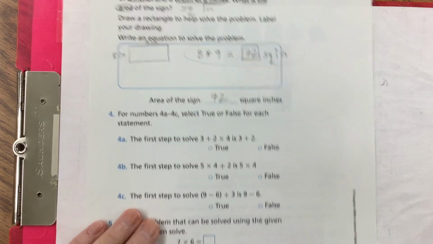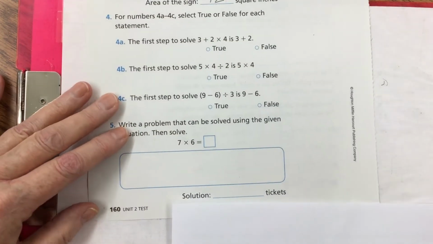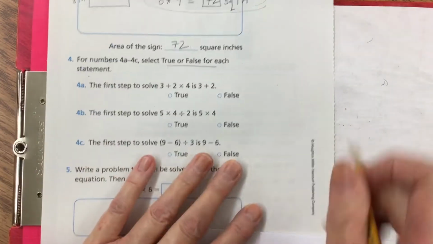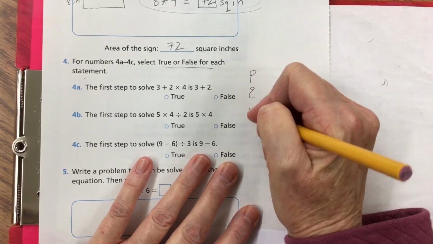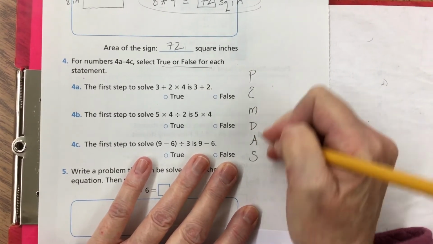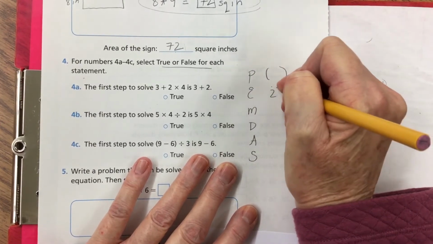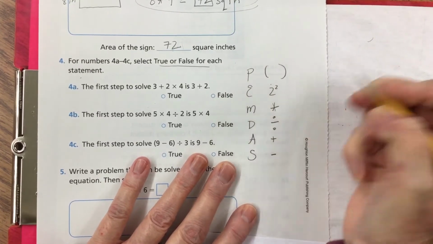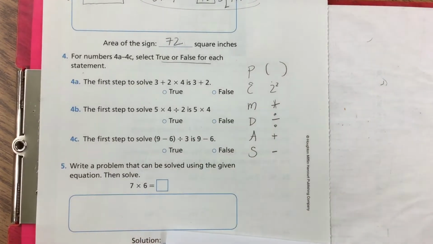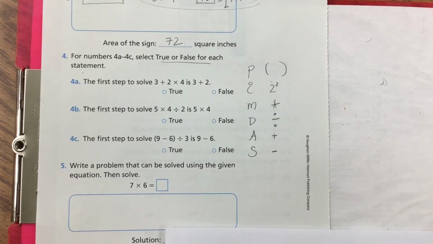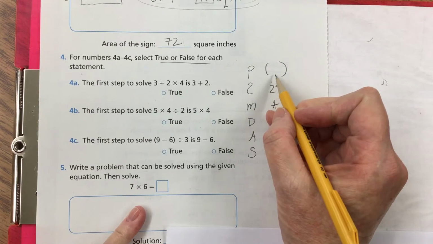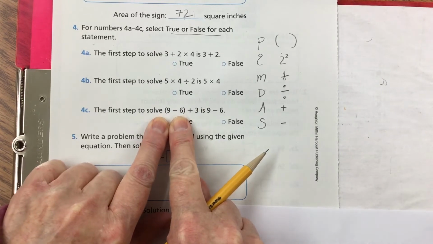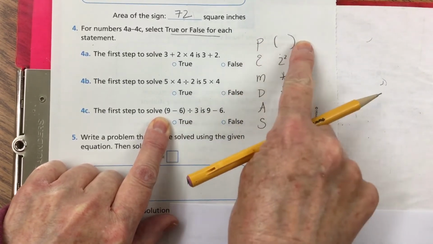Okay. Number 4. True or false for each statement. Oh, PEMDAS. Okay. So parentheses, exponents, multiplication, division, addition, and subtraction. If you didn't write that, you need to. You need to stop and do that right now. So remember, if they already give you the parentheses, you do that first. So I'm going to look at this one because it's jumping out at me. They already gave me the parentheses, and I know I do that first if they gave them.